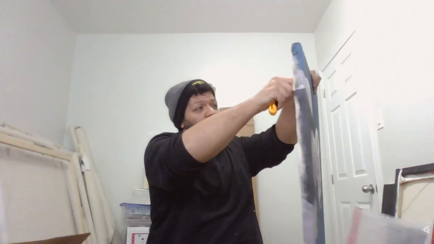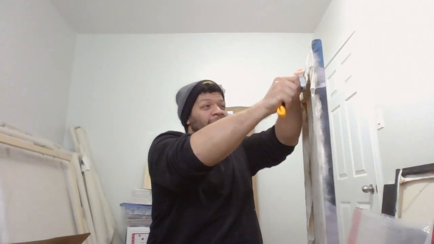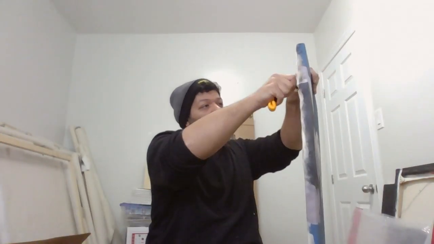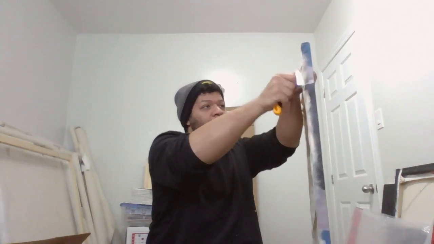If you're feeling really ambitious, you could always use a crowbar. I don't know why you would, but you could, I guess. The possibilities aren't limitless, but there's a bunch of stuff you can do if you don't have this tool here.